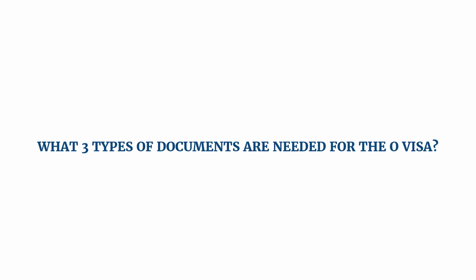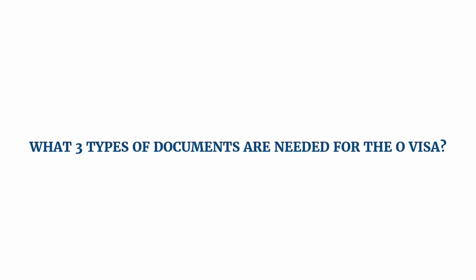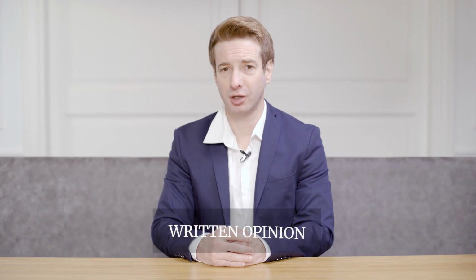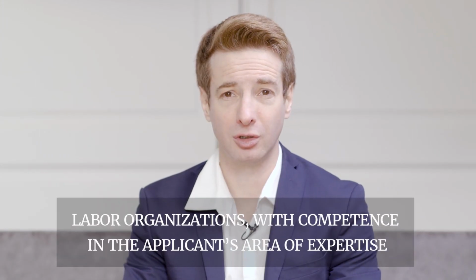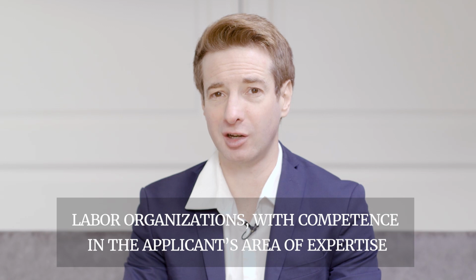What 3 types of documents are needed for the O visa? In order to make a strong petition for an O-1 visa, the required documentation is 1. Consultation. 2. Contract. 3. Itineraries. Let's explore each document. Consultation. It involves a written opinion from a contemporary group, which may include labor organizations with competence in the applicant's area of expertise. A consultation will not be required in the following instances.